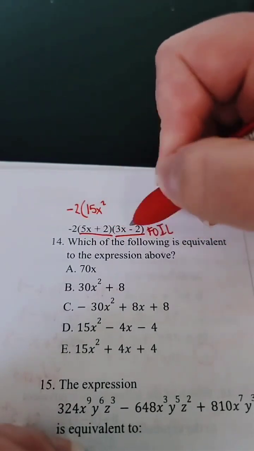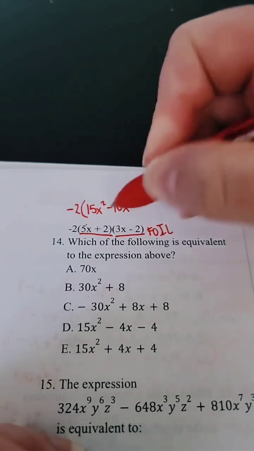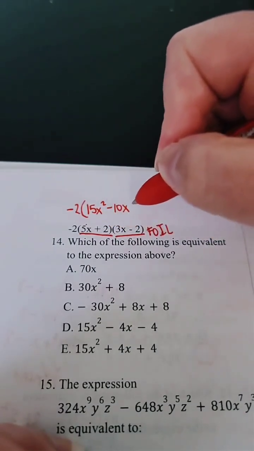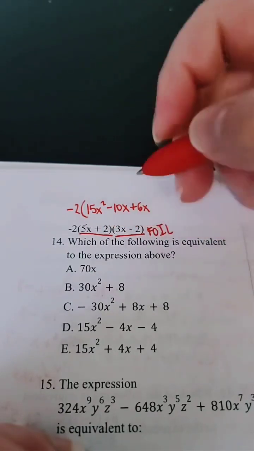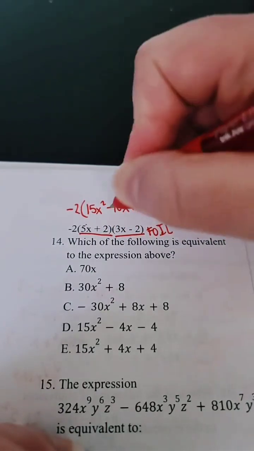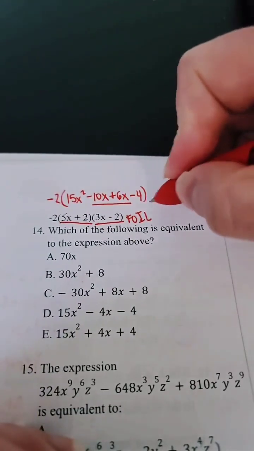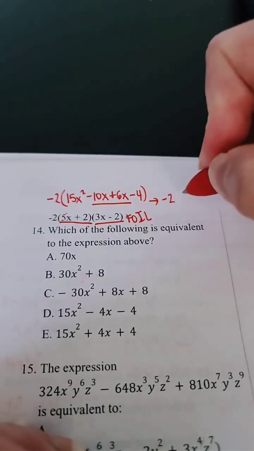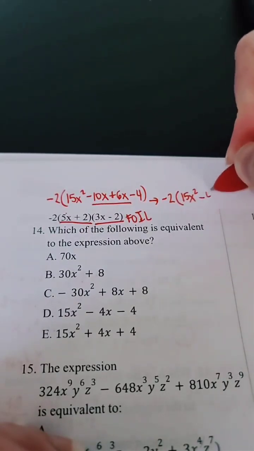O stands for outer, so I'm going to multiply 5x times negative 2. That's going to be negative 10x. I stands for inner, so I'm going to do 2 times 3x, which is going to be plus 6x. L stands for last, so 2 times negative 2 is negative 4. Now I'm going to combine these like terms here. Negative 10x plus 6x is going to be negative 4x. So now I have negative 2 times 15x squared minus 4x minus 4.